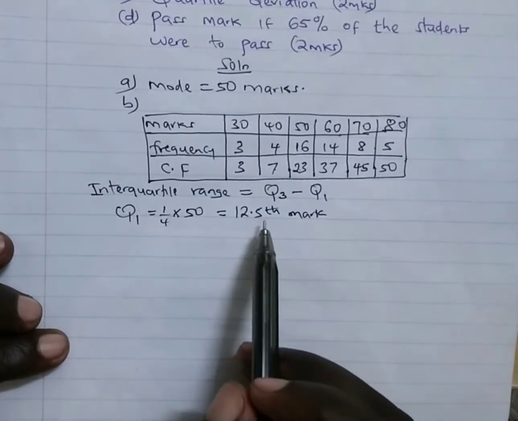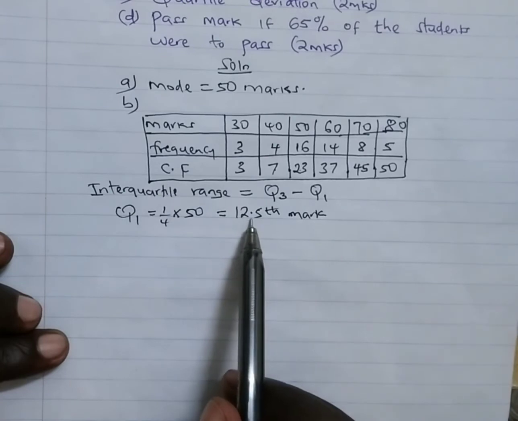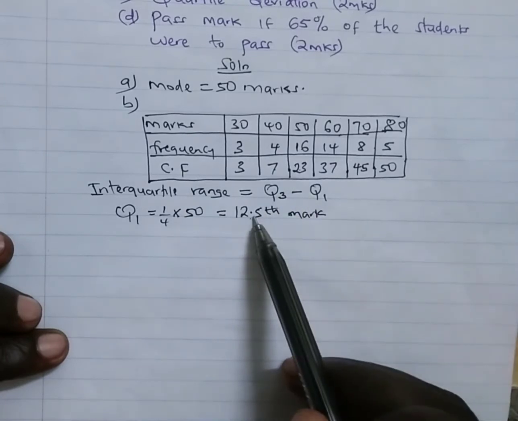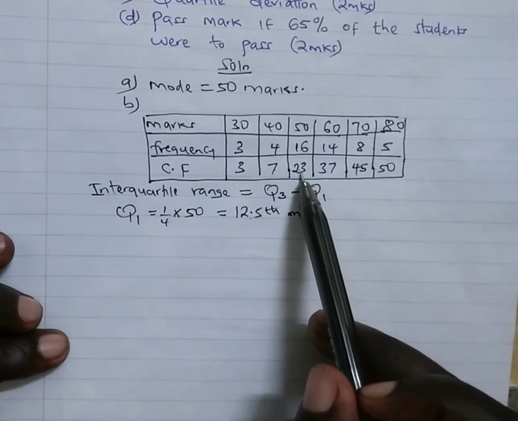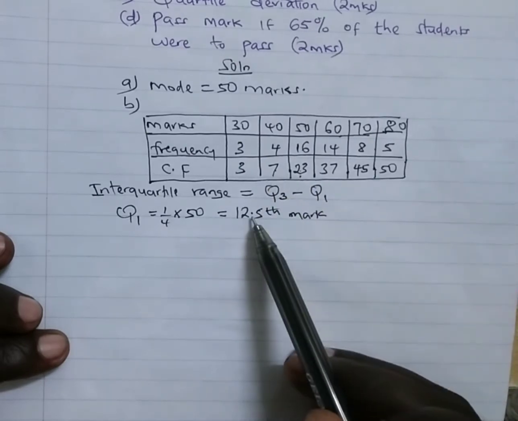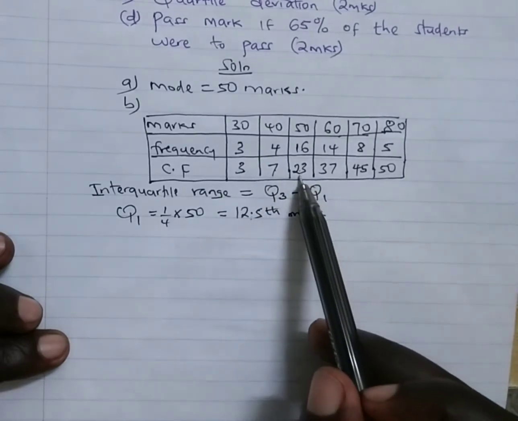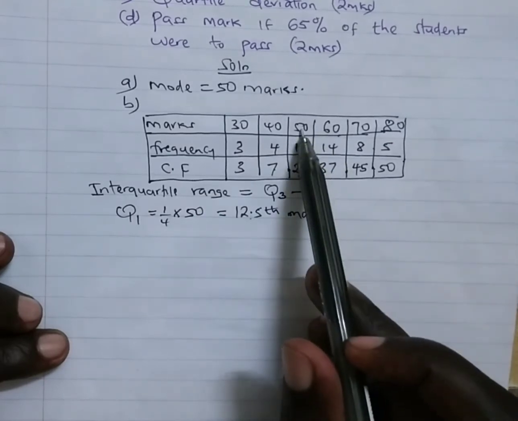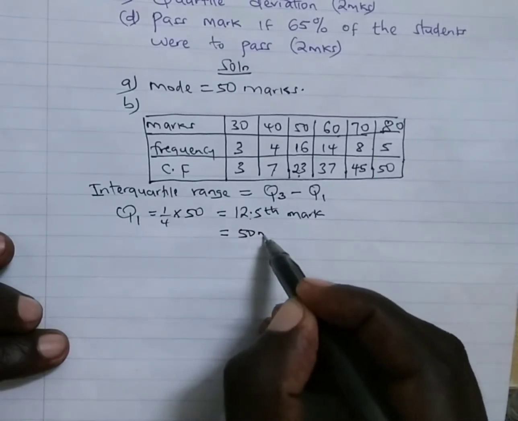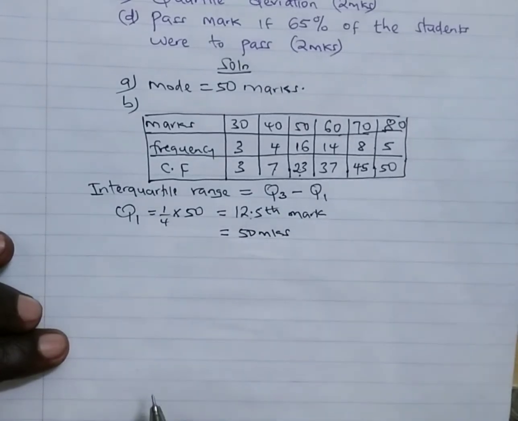Once you get 12.5, where our lower quartile lies, go to the cumulative frequency and check where 12.5 lies. 12.5 is going to lie in 23 since 7 is lower than 12.5. So at 23, the marks that correspond with the lower quartile are 50. In this case, Q1 is represented by 50 marks.